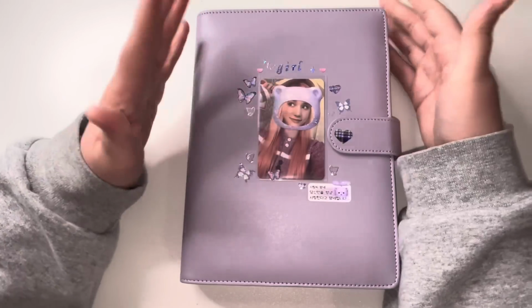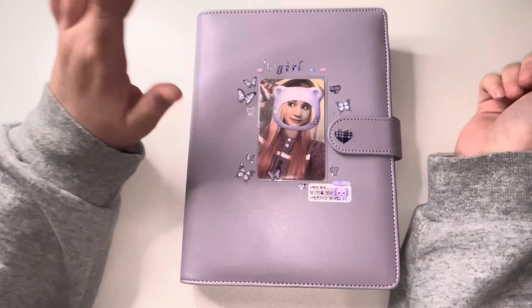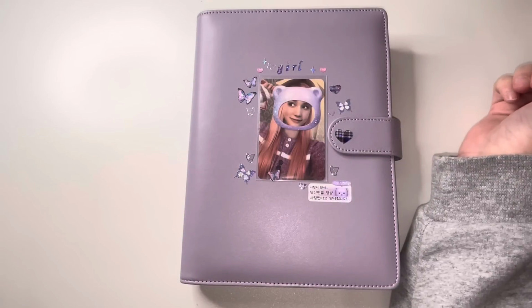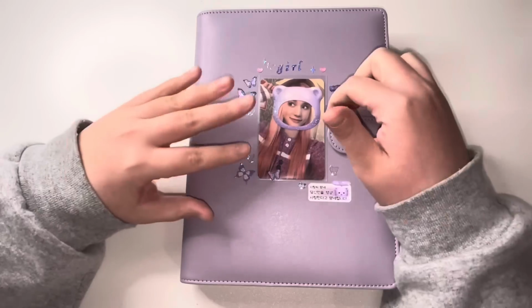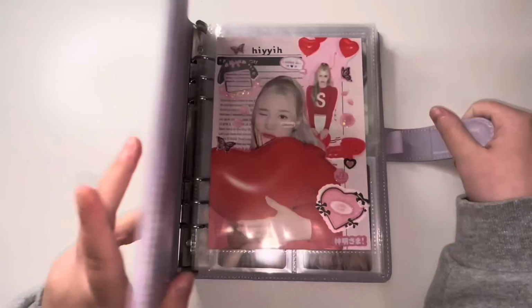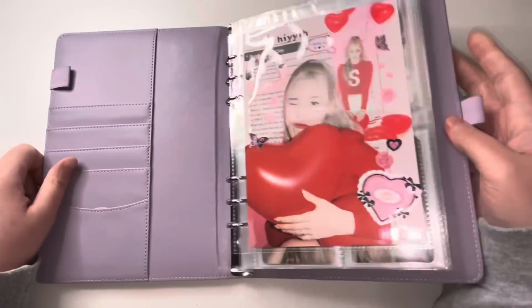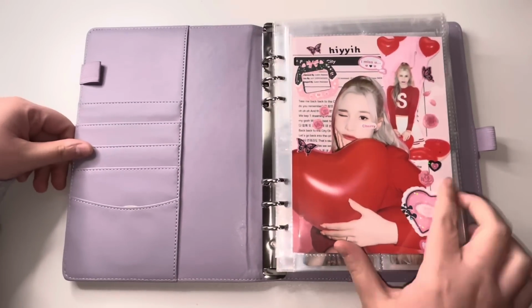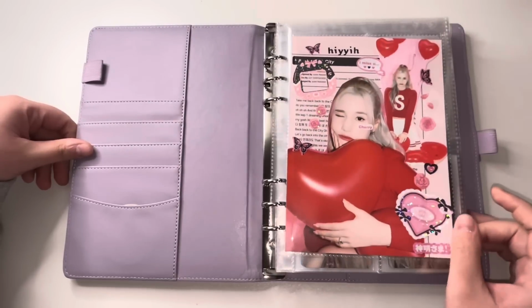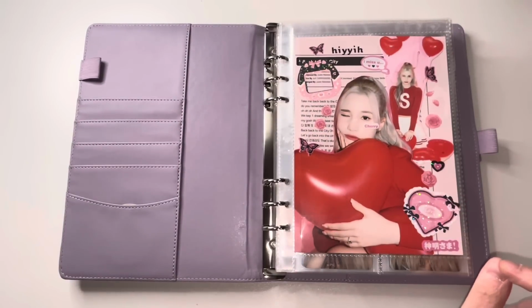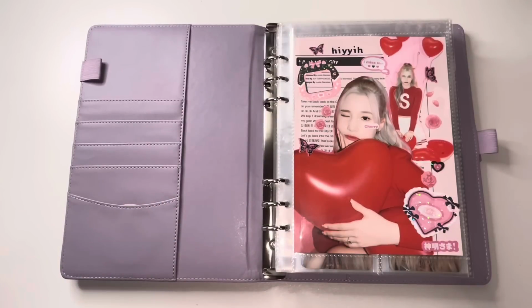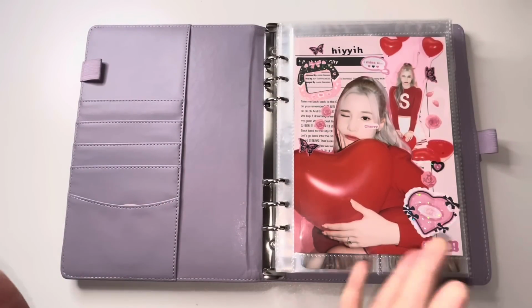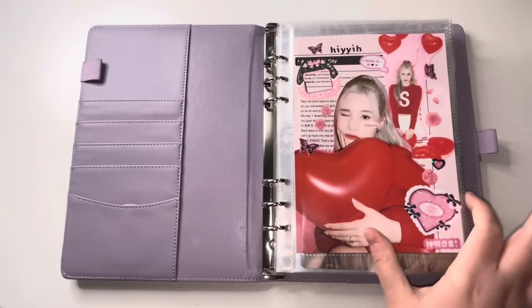I collect Hiyyih from Kep1er because she's my bias, and Purple Kiss is just whoever I want to collect in that era. So I don't have much of Purple Kiss, and I'll tell you when we get to the Purple Kiss section. I did actually decorate some dividers for my girl group binders. I need to do that for some of my other binders, but I figured I could at least get my girl groups done before this video. I just didn't have enough time to do every binder, so it's okay.